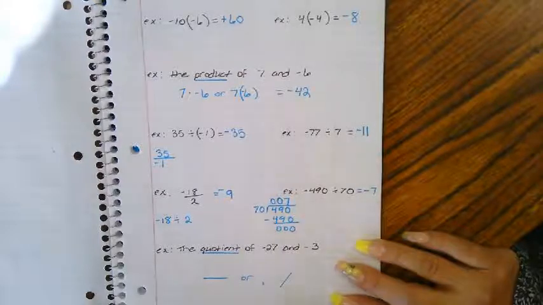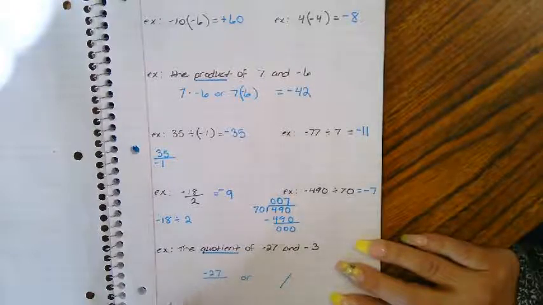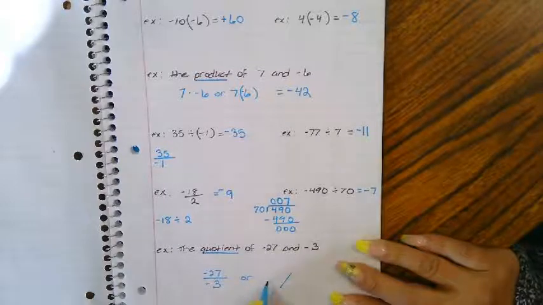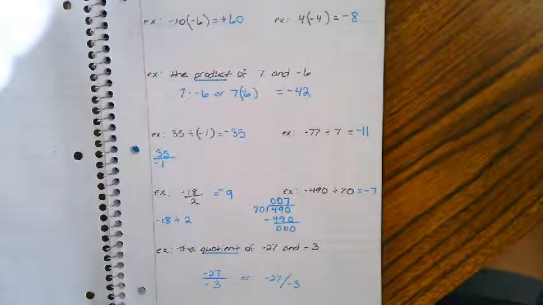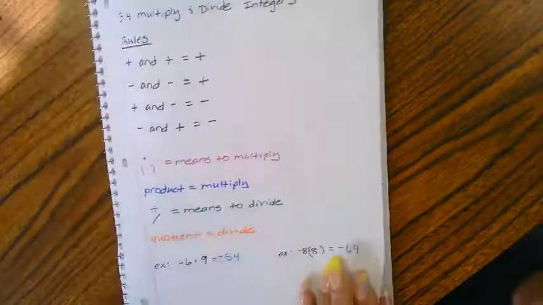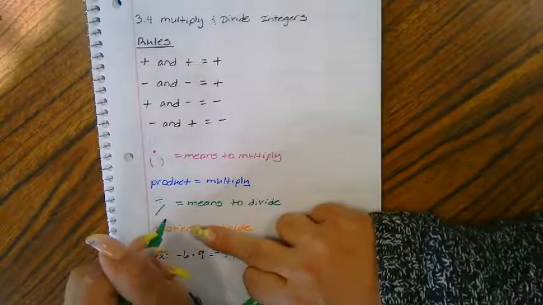So we're dividing negative 27, because when we're dividing, that number has to be on top, right? It's bigger. Over that. And then if we wrote it with the little sideways guy, it would just look like that. So let's go back, turn your page, and also it can be this line. So we're going to add that line in there too.